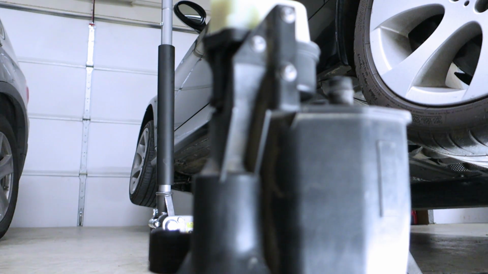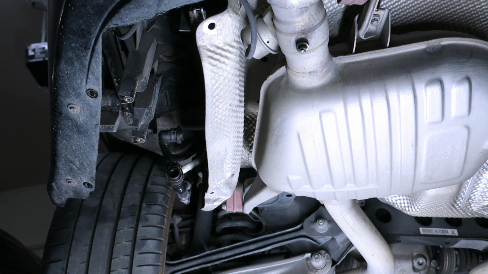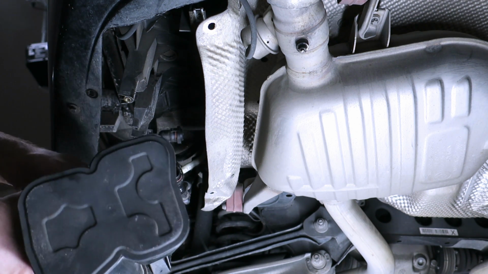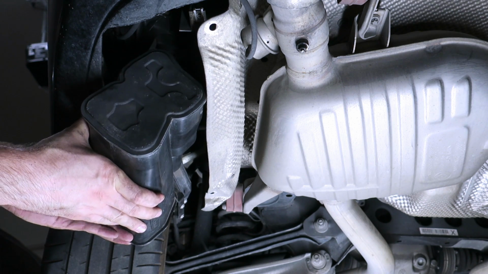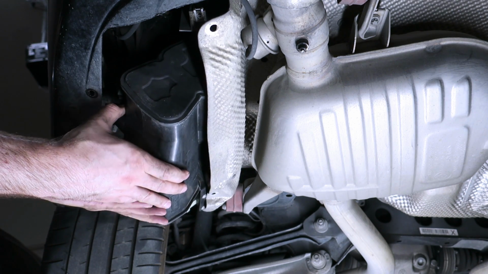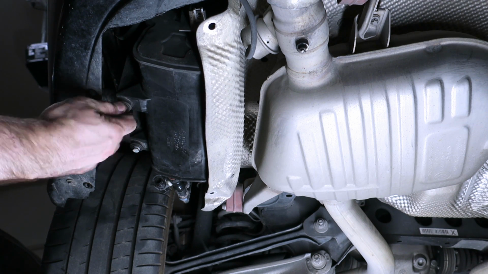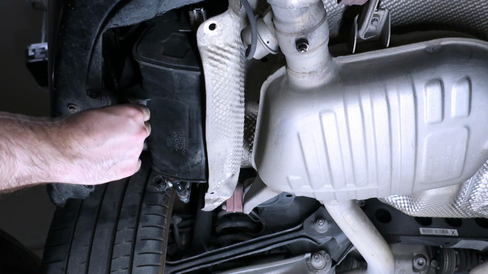Now we can insert it back on the car. As you can see, this little notch goes up into the car. I want to take it at this angle. It only goes one way, you can't really get it wrong, as you can see.